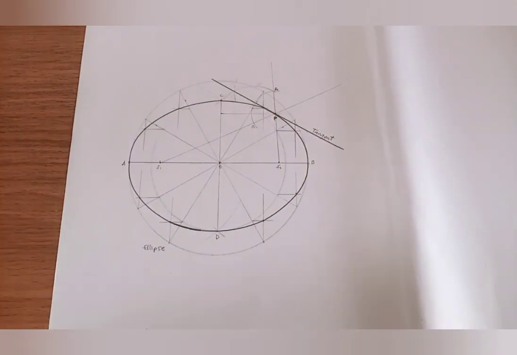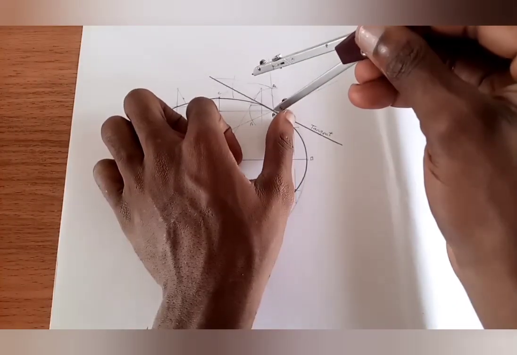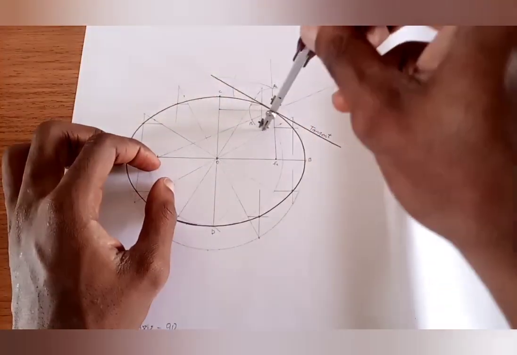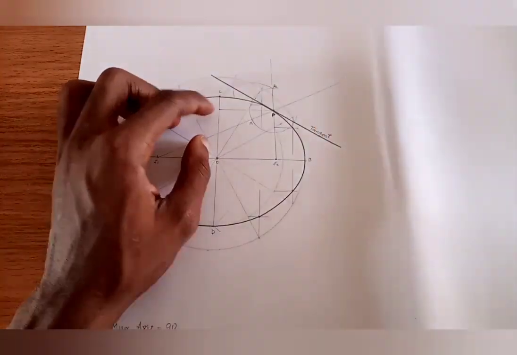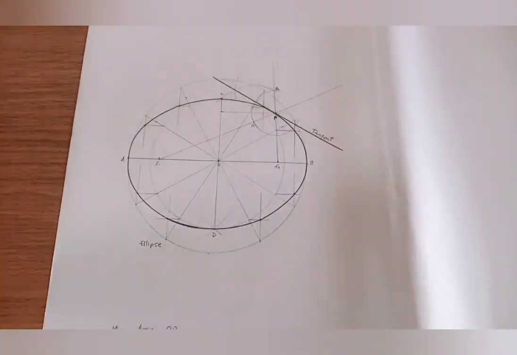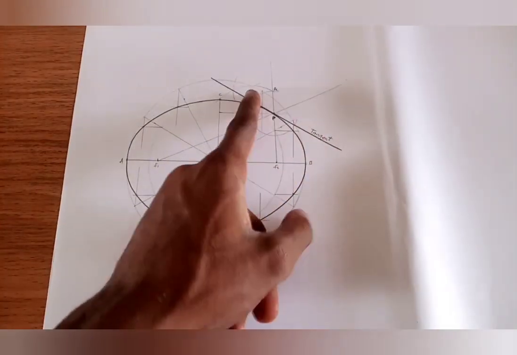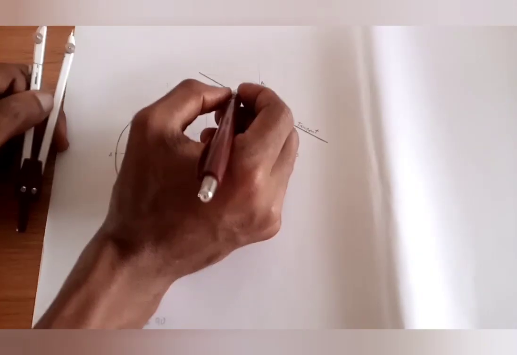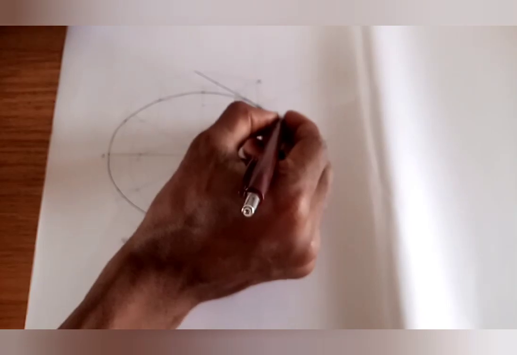So how do I achieve that? With P as center, and the same radius I used in drawing P1P2, I extend my arc to make sure it cuts my tangent on the other side. You can see that the arc is cutting the tangent on this side and also on this part. So on those 2 points of intersection on the tangent, I will label them T1 and T2.